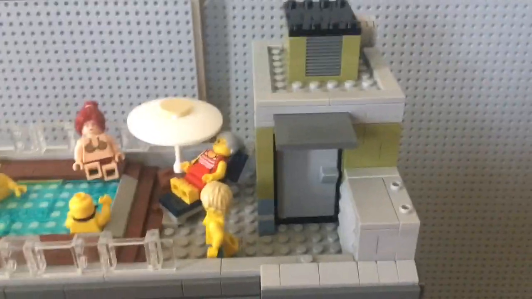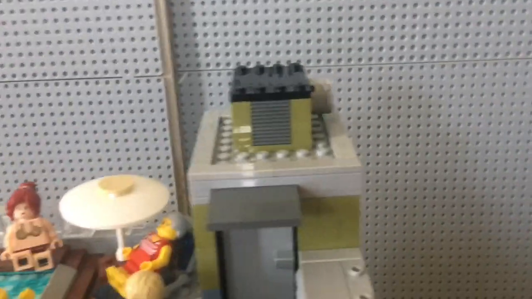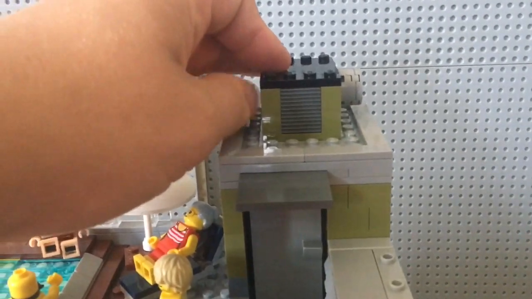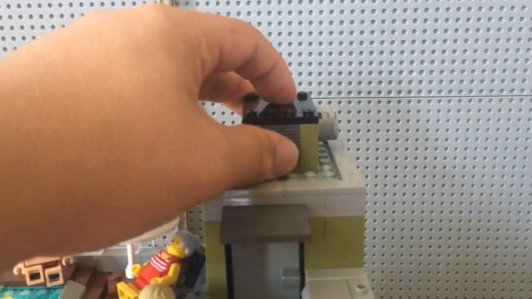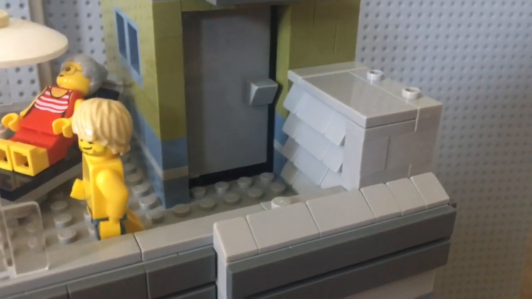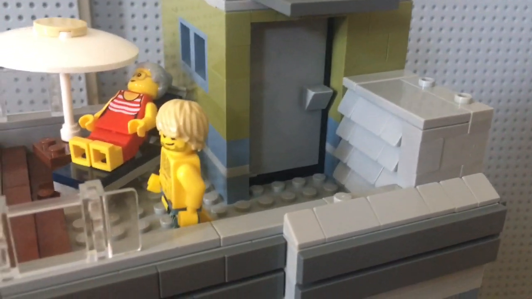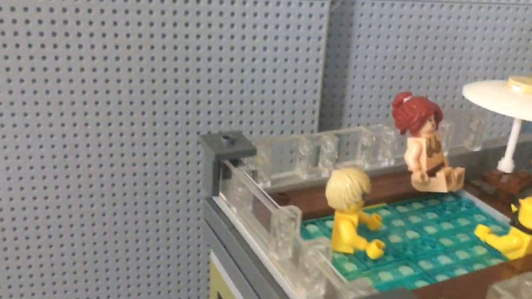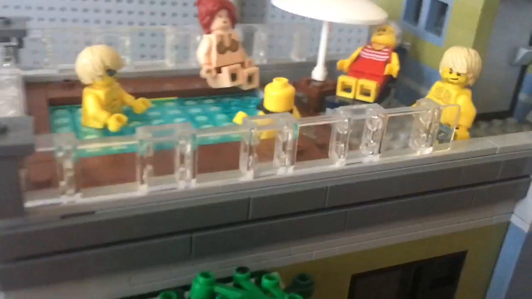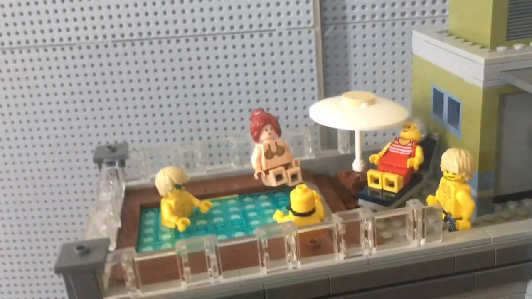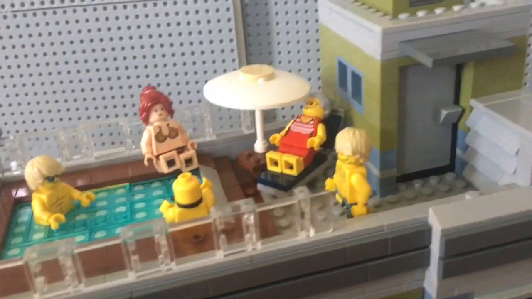Right here is the roof access, and up in this section right here is where the elevator shaft is located, and this is the whole mechanism. It's just a very simple winch system that I will get to in a minute. Along this side is some detailing for ventilation and central air conditioning units. Going along the sides of the roof again, you have this glass railing right here just to keep people from falling off when they're at the pool.